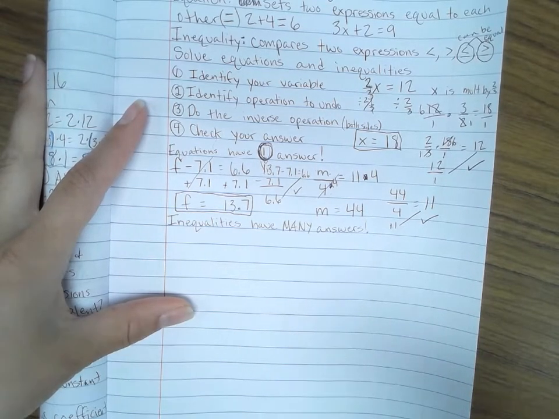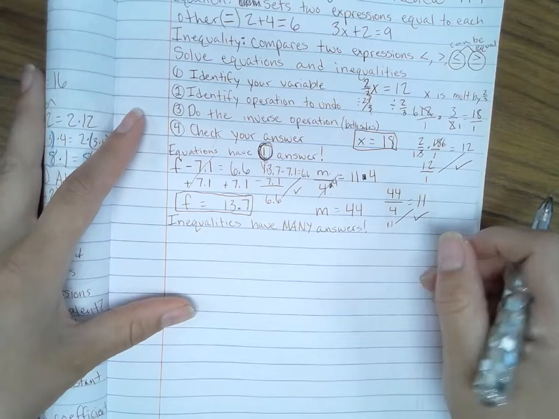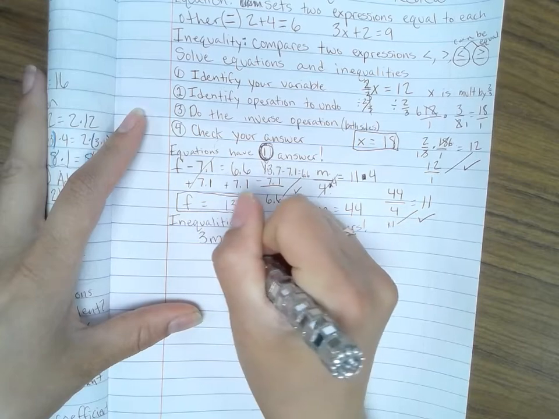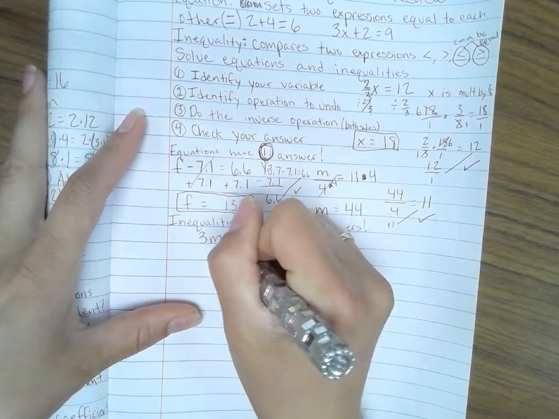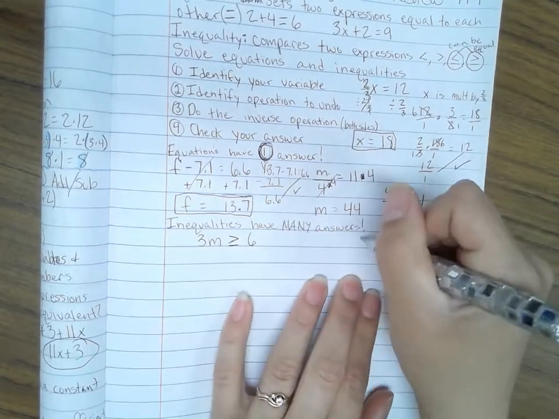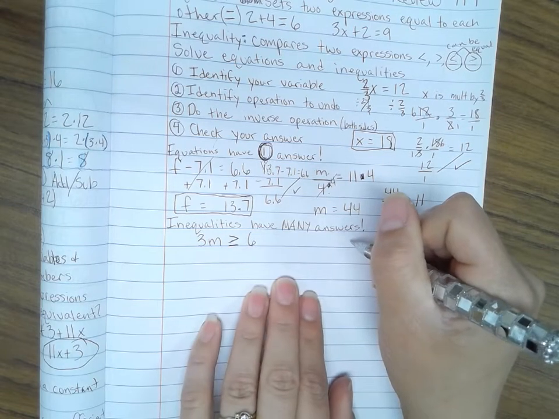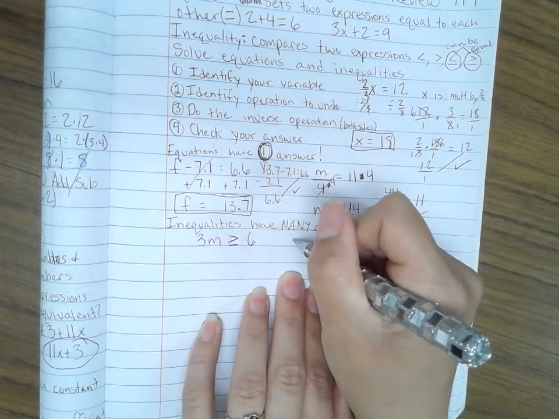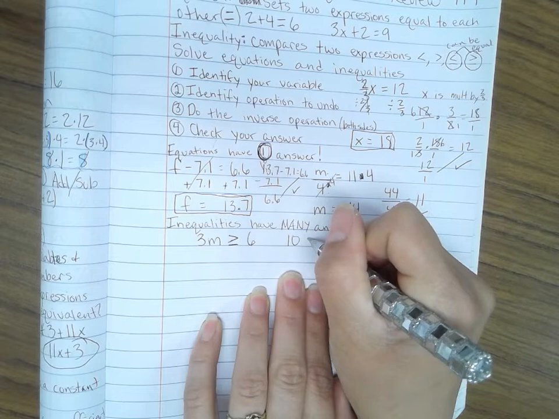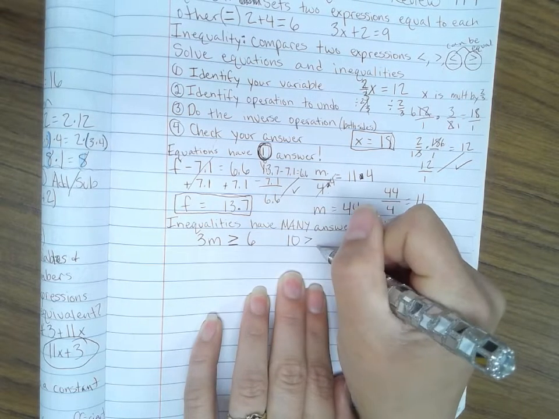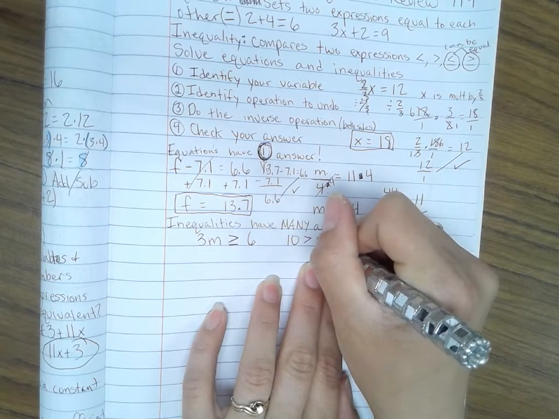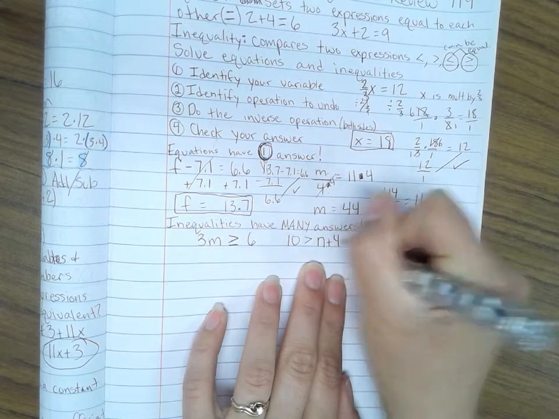Okay, so what we're going to do is find the boundary, or where it starts or stops. So let's say we have 3m is greater than or equal to 6. And let's say we have, we're going to do 3 of them here, 10 is greater than n plus 4.